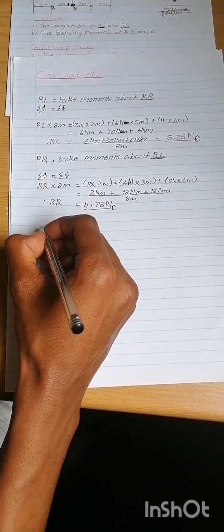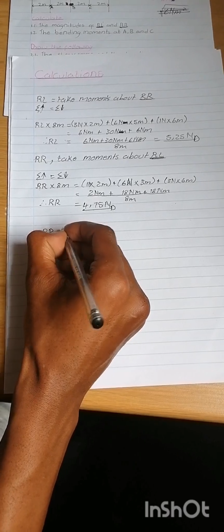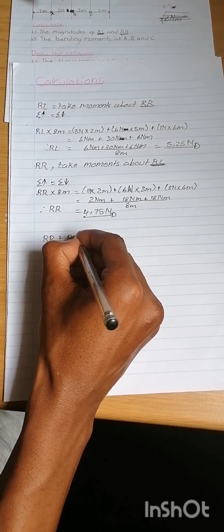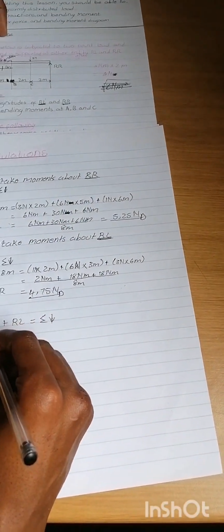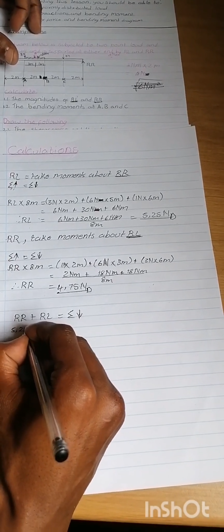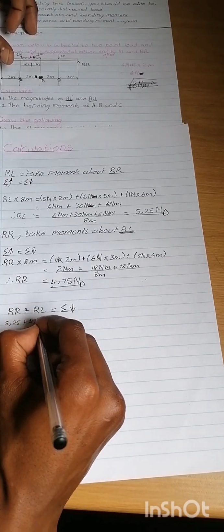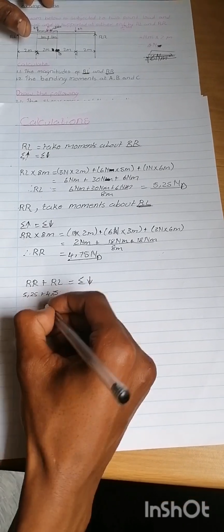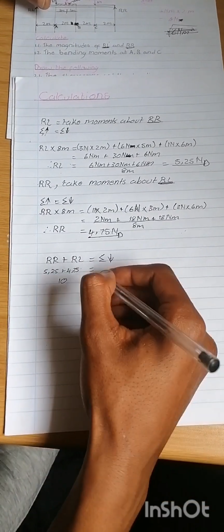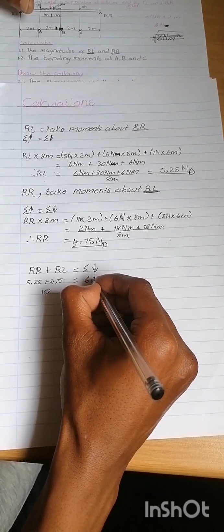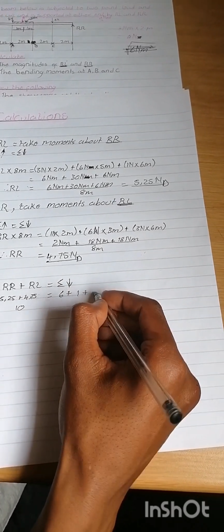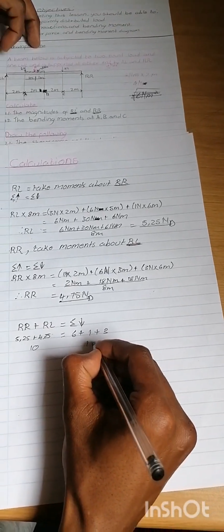The sum of our upward forces, meaning RR plus RL, must be equal to the sum of downward forces. 5.25 plus 4.75 is 10, and over here also 6 plus 1 plus 3 is also 10.